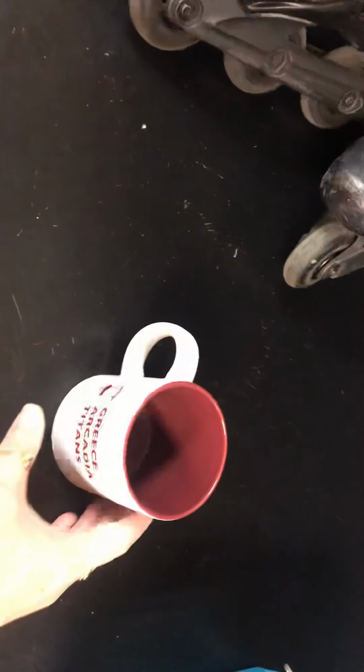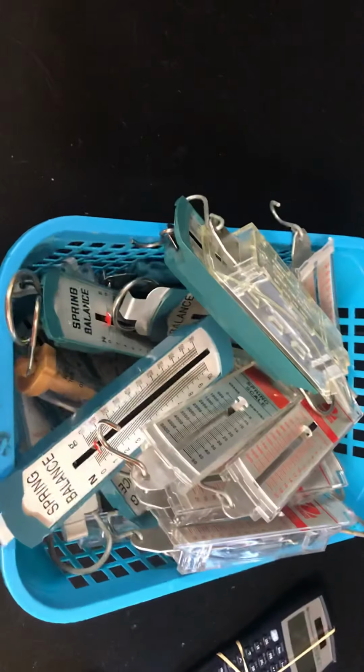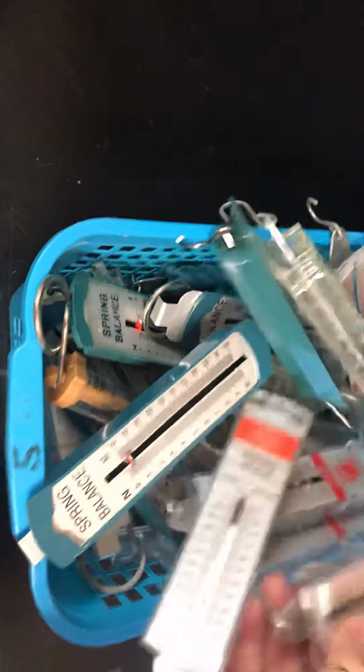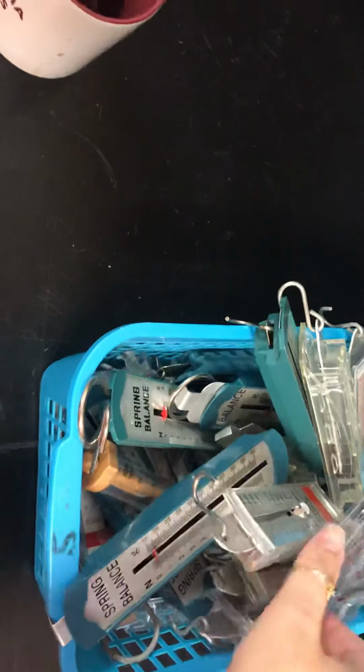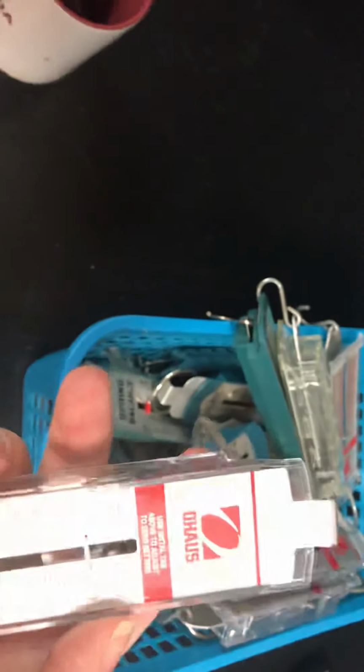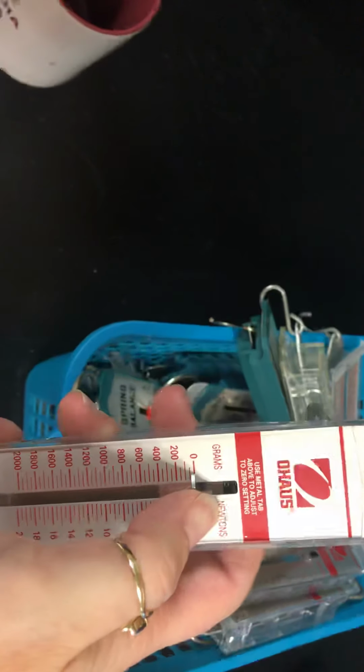Now you're going to pick objects that you see around the classroom. Here is a mug that I'm going to mass and weigh. These are called spring scales because in the back of them is a little spring. You're going to use this to measure the amount of newtons.